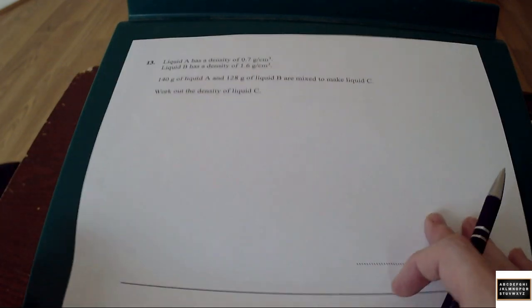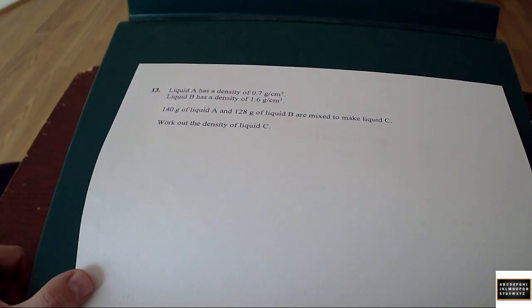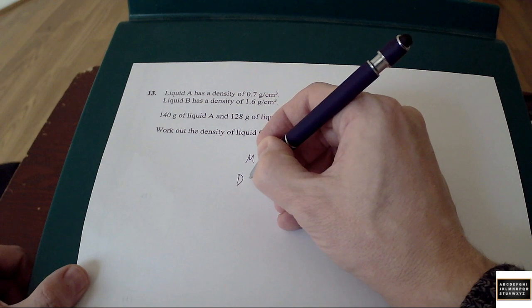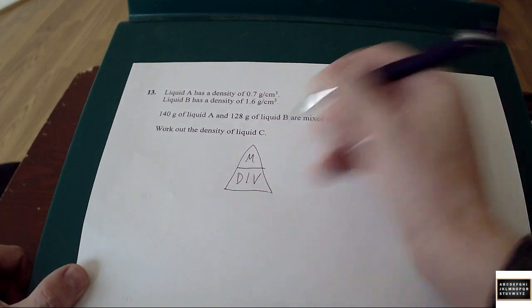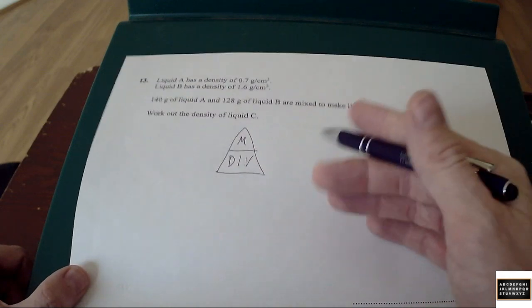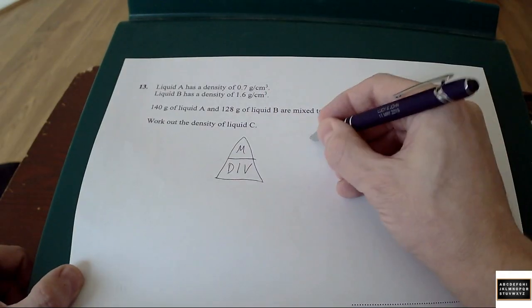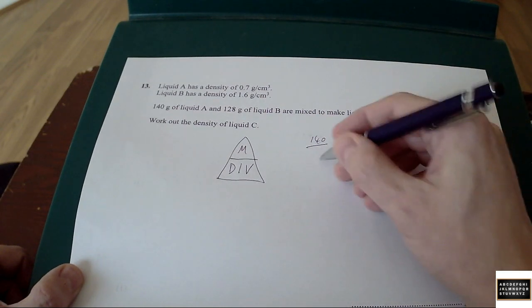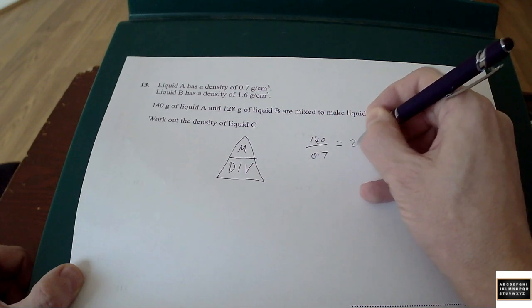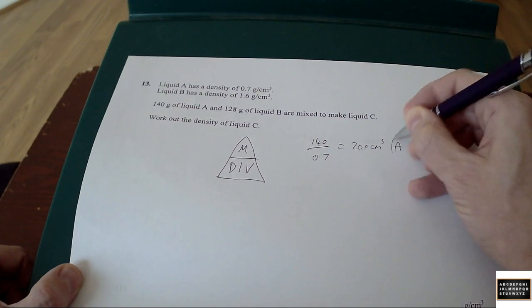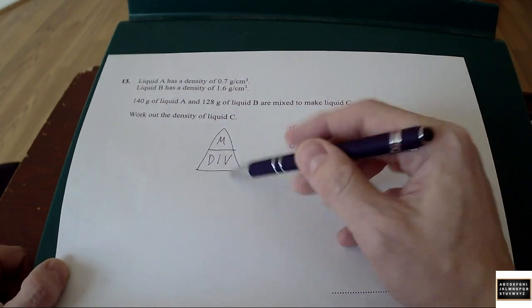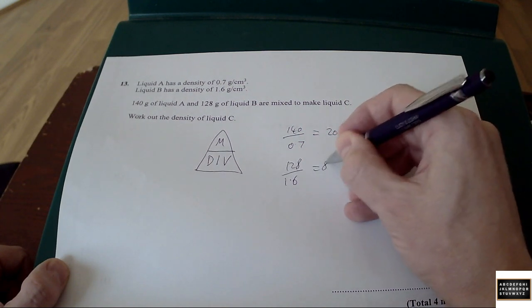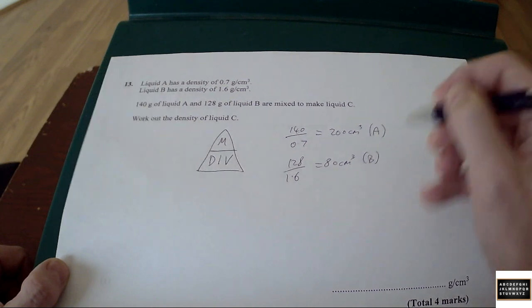Question 13 is a liquid and density question. Your paramount response to anything with compound measurements should be to try and draw the triangle that you've remembered for that particular compound measurement. So in this case, it will be the DMV triangle. And then you're going through just constructing what you've been given. So here is a mass, so 140. You've been given a density, so you're going to do mass divided by density to get the volume. So 140 divided by 0.7, that gives you 200. That's the volume for A. And then a similar way for the second one, so you've got 128 divided by 1.6, and that's going to give you 80 for the compound or liquid B.